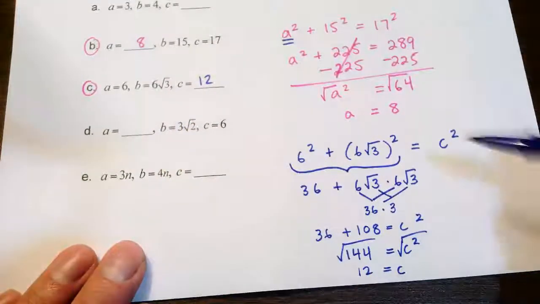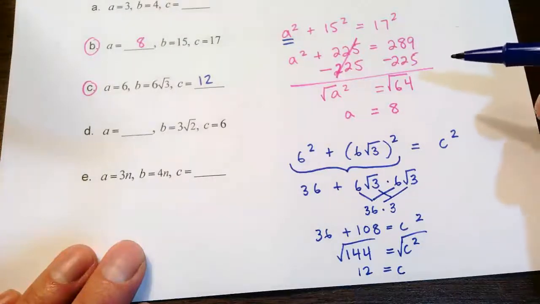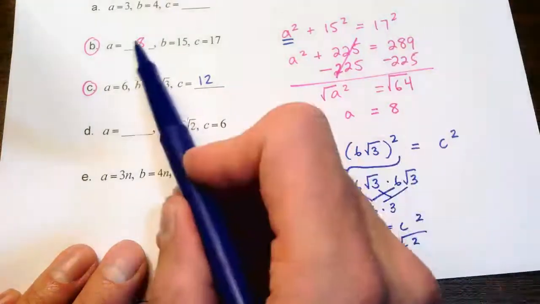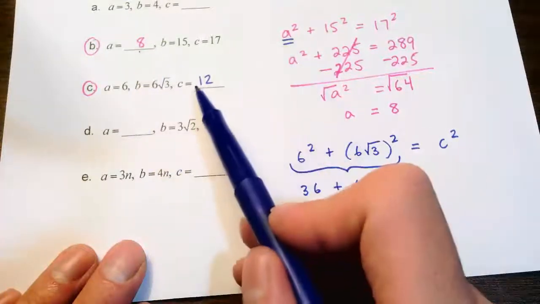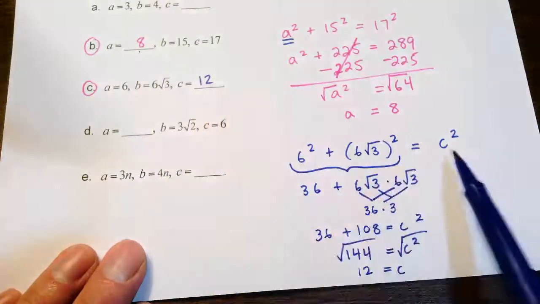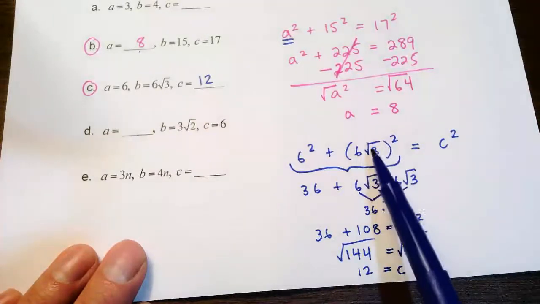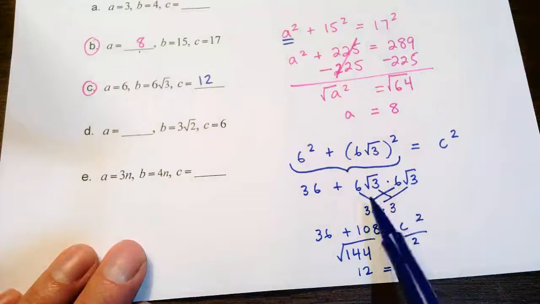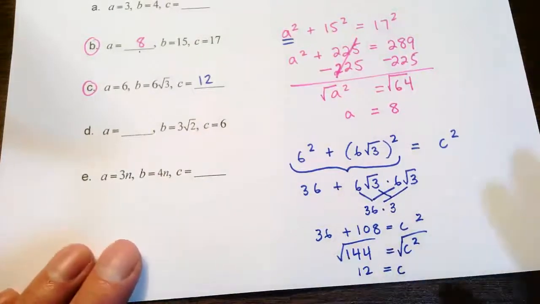So again, these are the two types of problems that we'll use the Pythagorean theorem with to solve for a side. You'll either be solving for a leg, like this one where we solve for A, or we'll be solving for the hypotenuse, like this one. Some tricky things can happen with the radicals. Take your time, break them up, use as many steps as you can. You can also use a calculator, but it would be nice to know how to do this by hand.